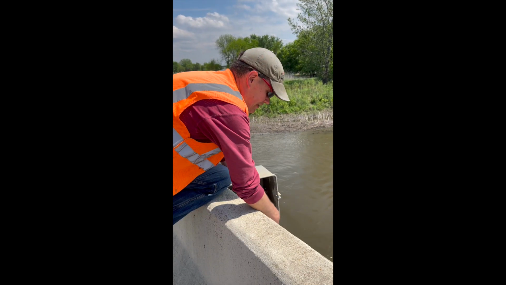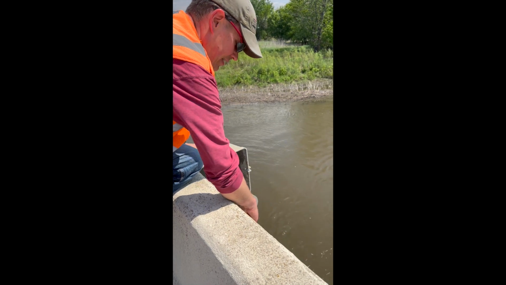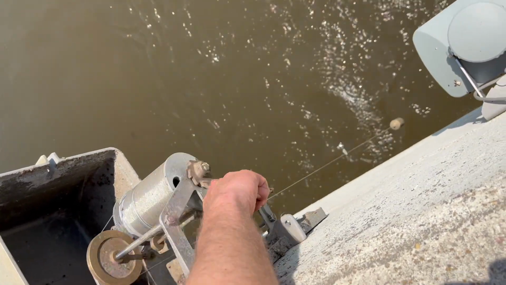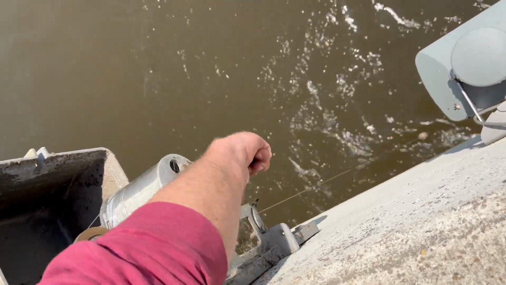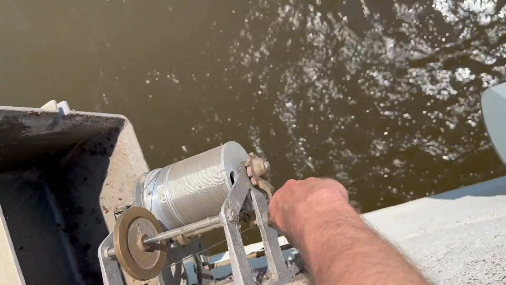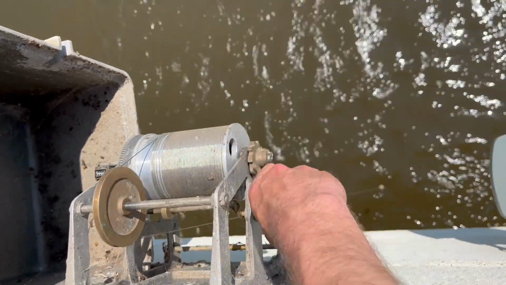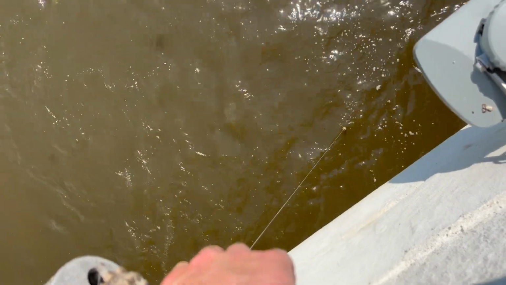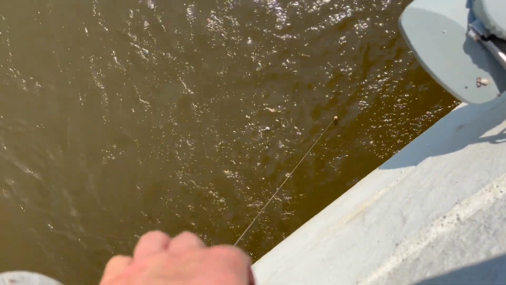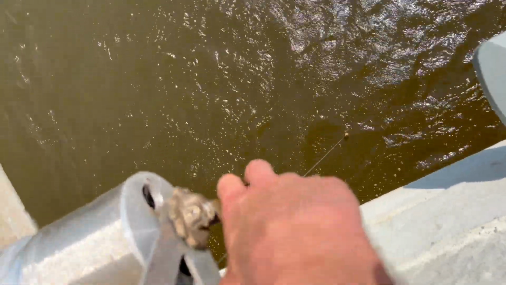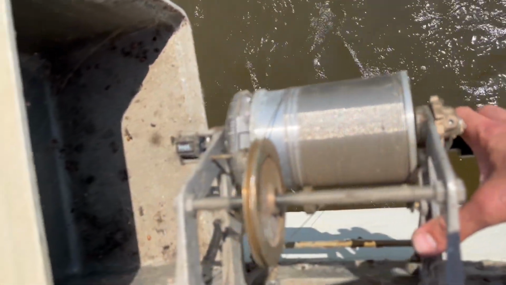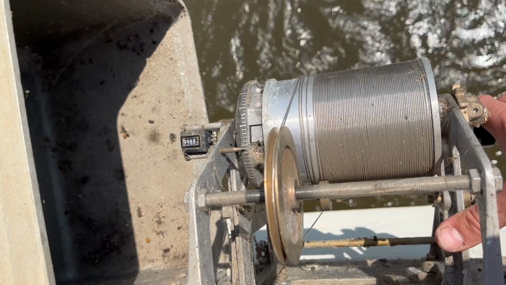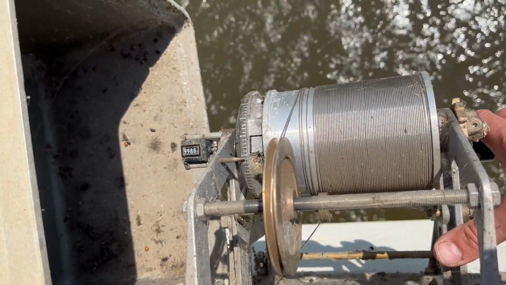Alright, we're back at our wire weight gauge to finish our measurement. And the top of our waves are going to be at 88.31.